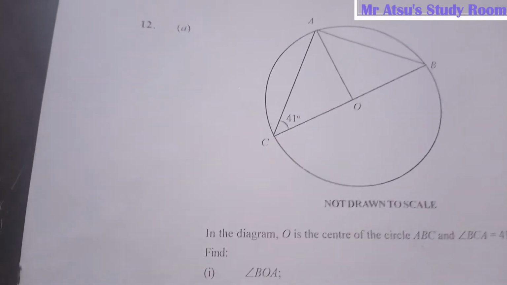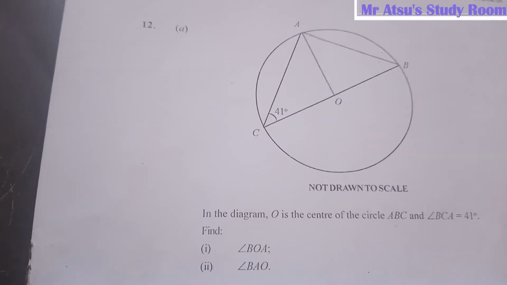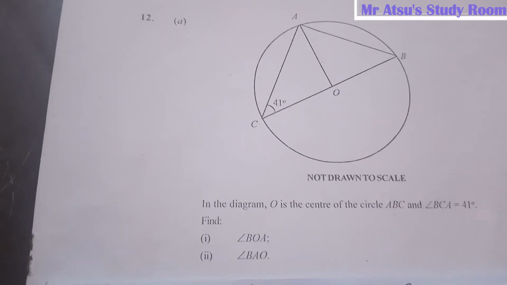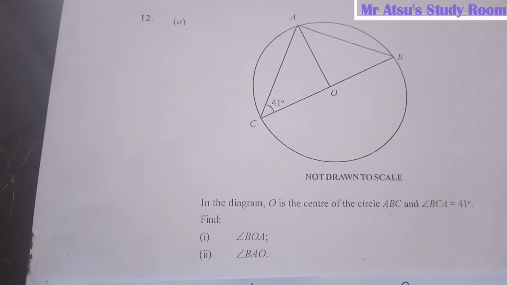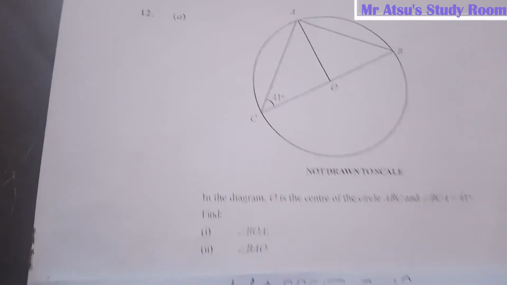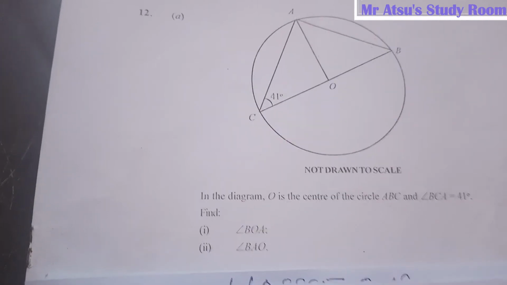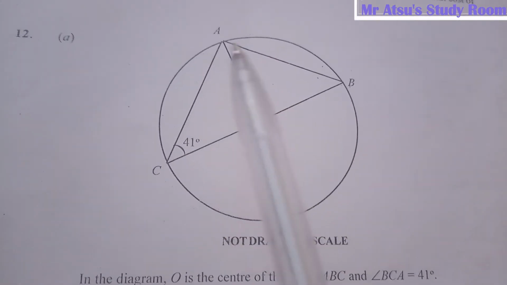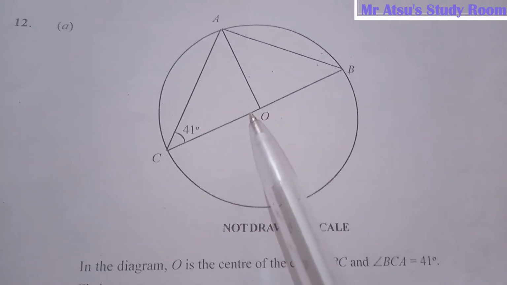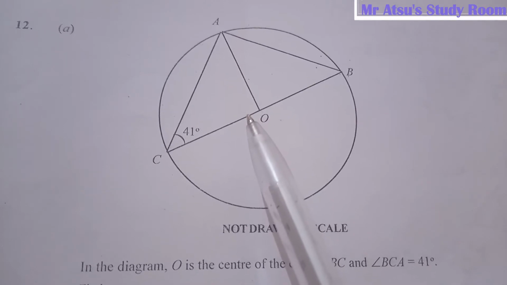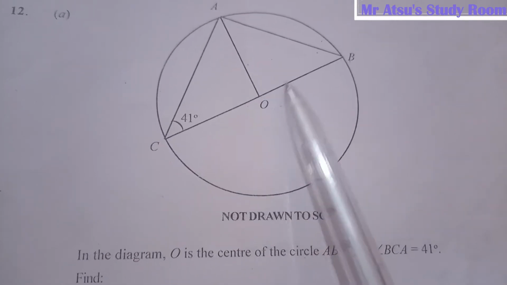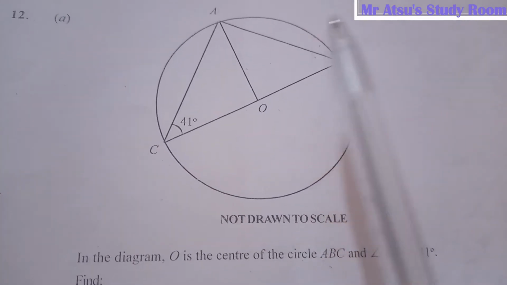And that implies that angle OCA will be equal to angle CAO, which will also be equal to 41 degrees. Alright, so now that we know here and we know here, we can find here now. And that is what will lead us to find our angle BOA, which is the first question we are looking for.